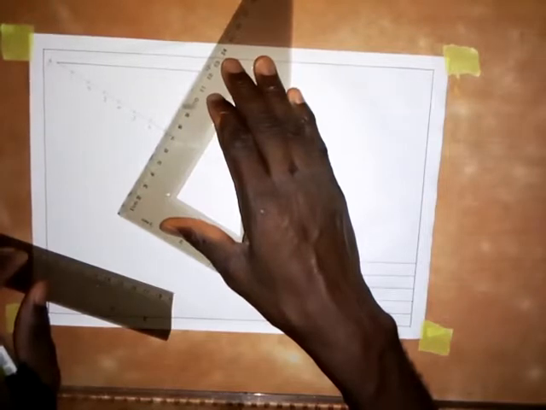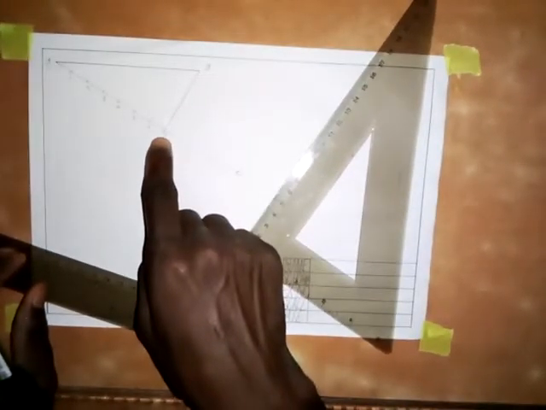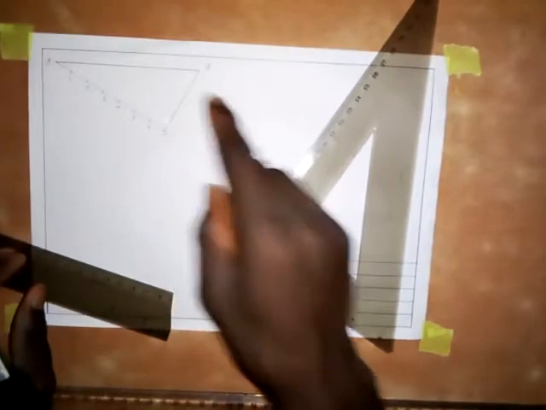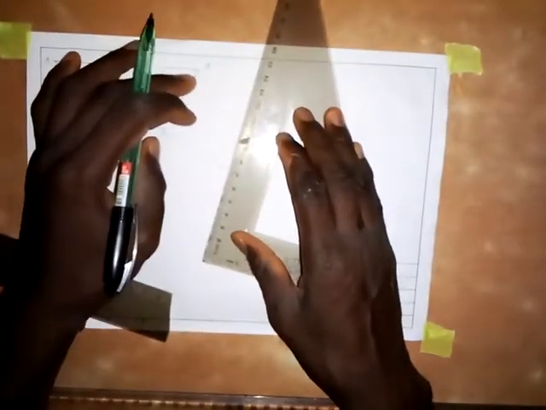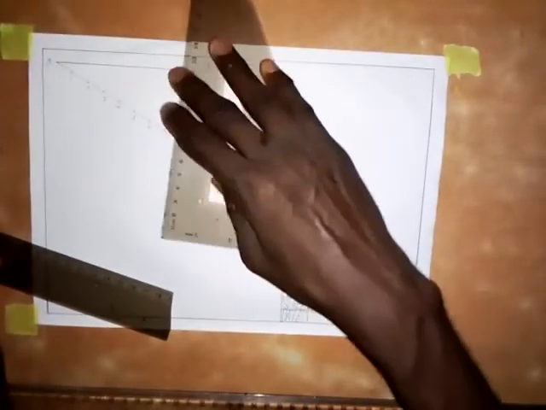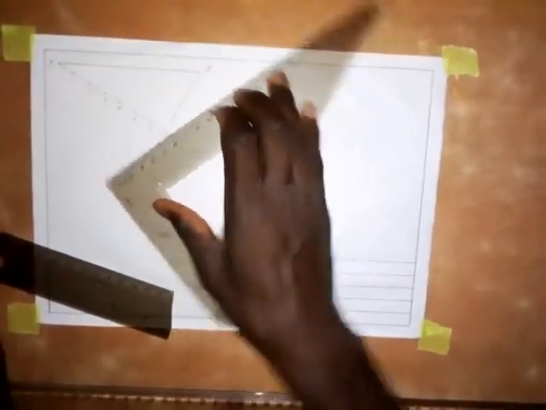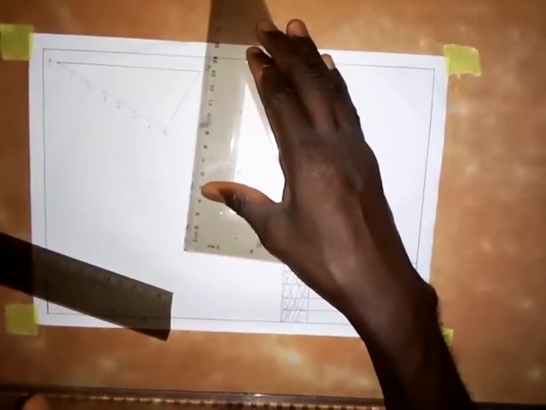Now let me give you this important information. When you join this point with the end of the line, if the line, instead of being like this, is like this, or is vertical, don't worry yourself, you are correct.